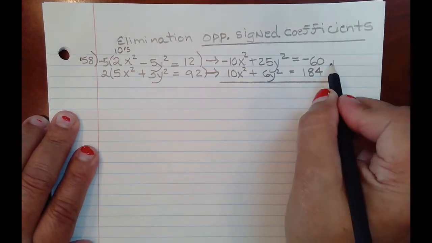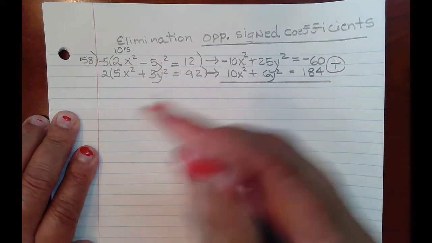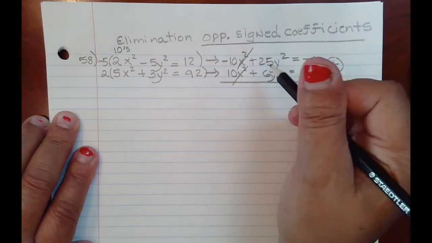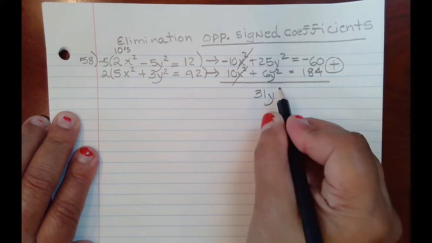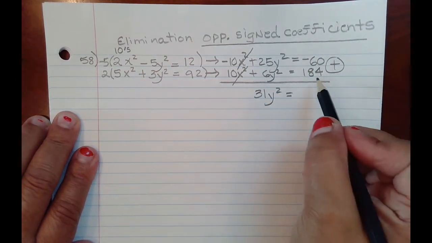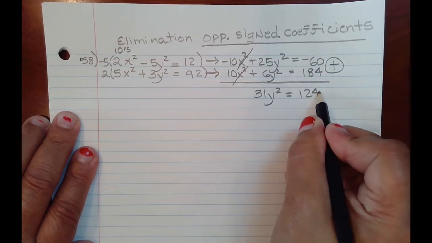And then you add the equations together once you get those opposite signed coefficients. So it's this combined with this, gone. This combined with this, 31y squared. And then this combined with this, 184 take away 60 is 124.